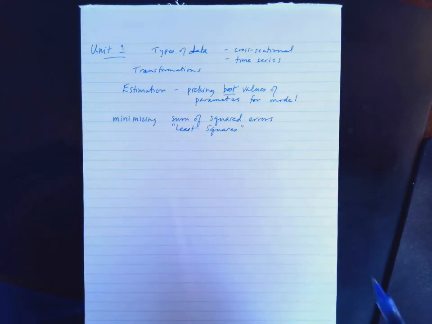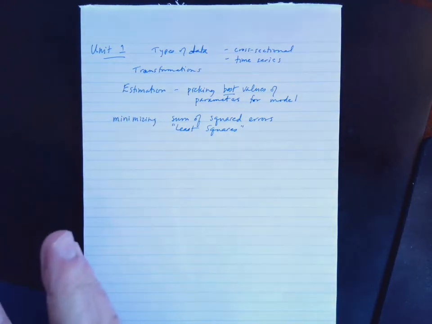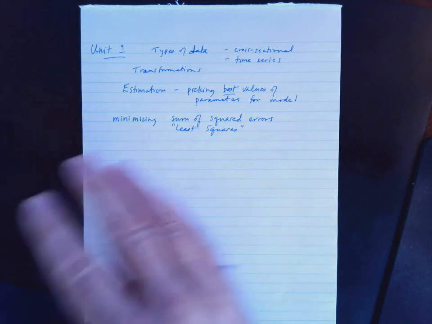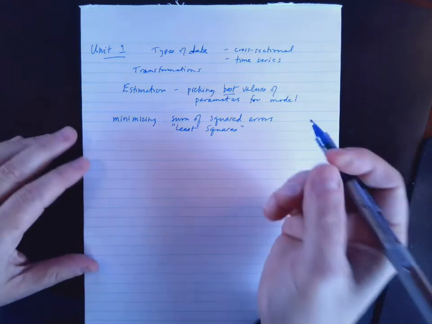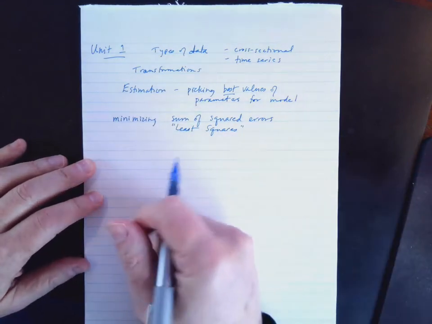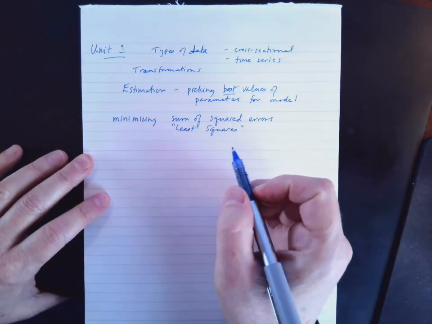So those are both estimation rules. They give you estimators. There's an estimator that minimizes the sum of the squared errors, and there's an estimator that maximizes the probability that you've got the right estimator. Fortunately, both give you the same answer in the case of ordinary linear regression.